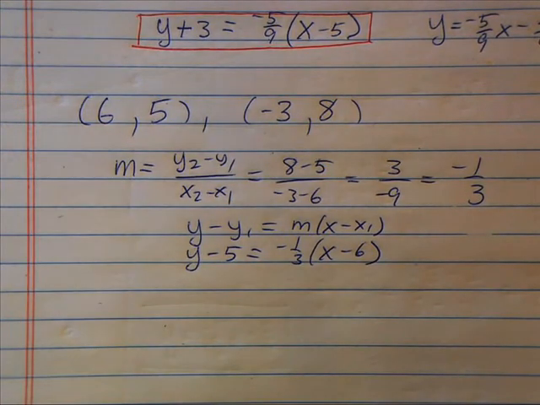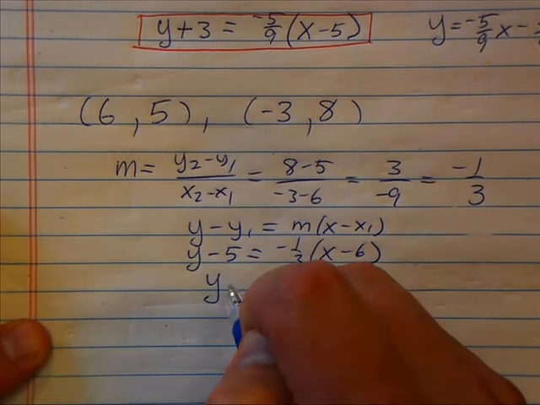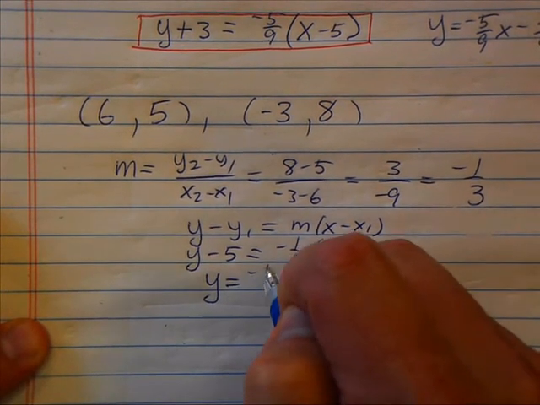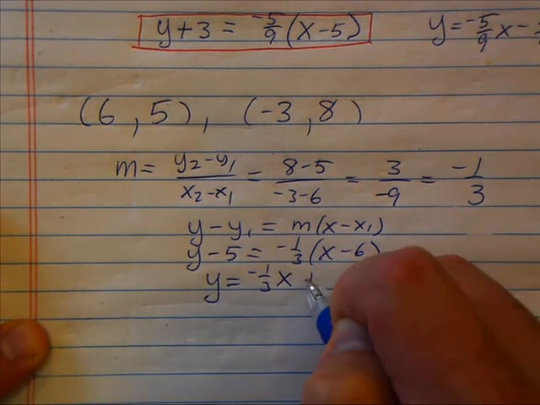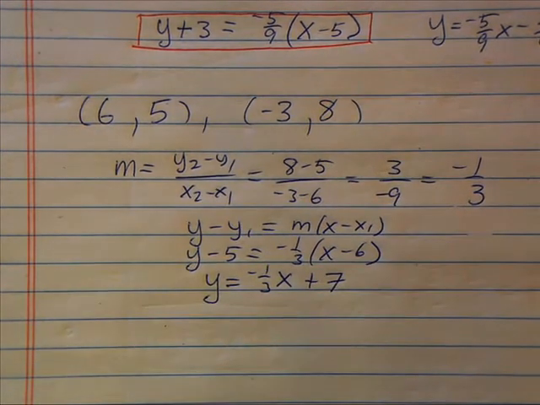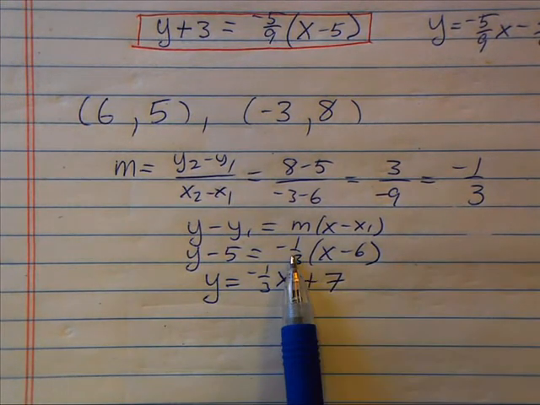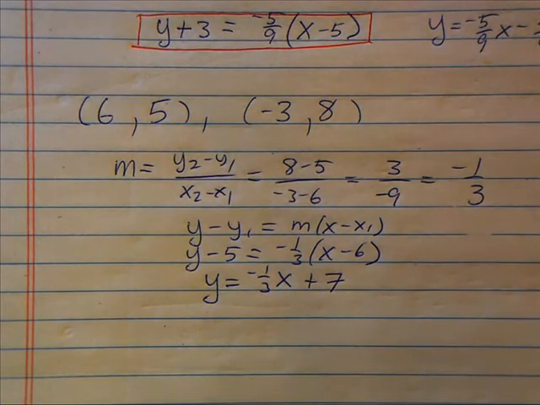I didn't see any directions that told me I needed to simplify it or write it in y equals mx plus b form, so I don't. I stop and I'm done. But if you did go ahead and simplify it, I think this one works out pretty nice. I think if you did it the other way, you should get y equals -1/3 x plus 7. It turns out this time, even though our slope is a fraction, that number turns out to be not a fraction, which is kind of nice. That happens sometimes, sometimes it doesn't.